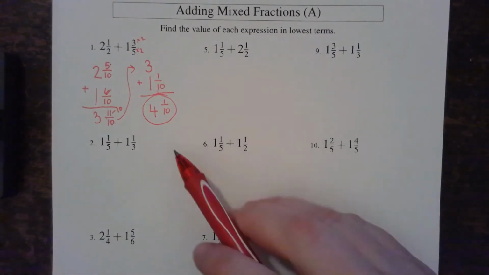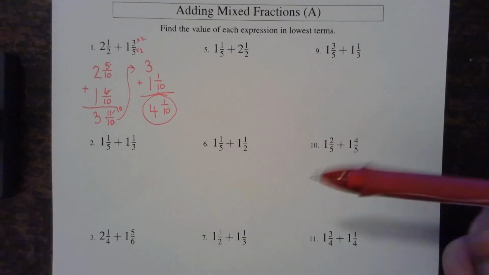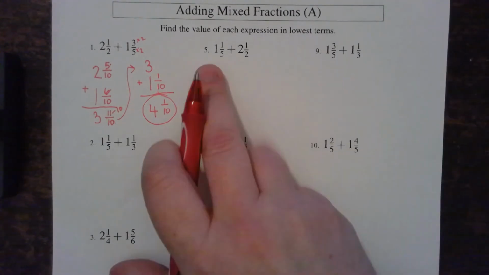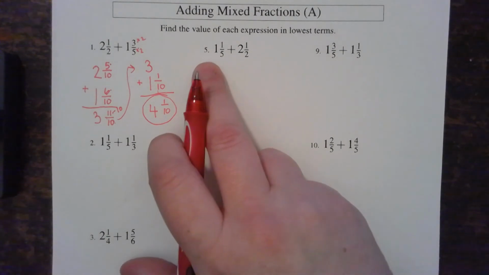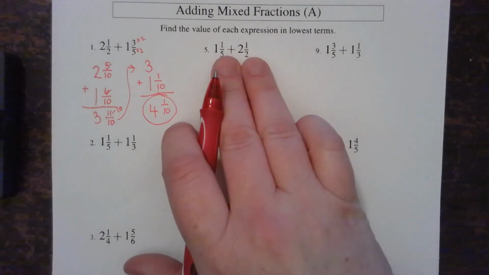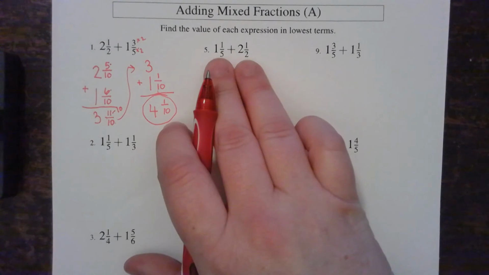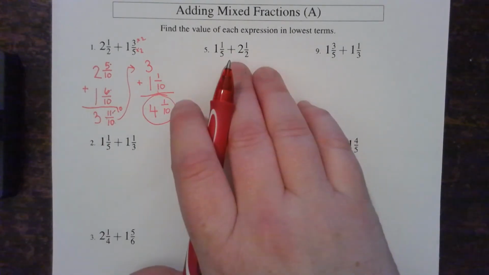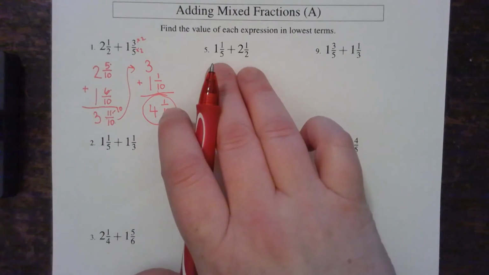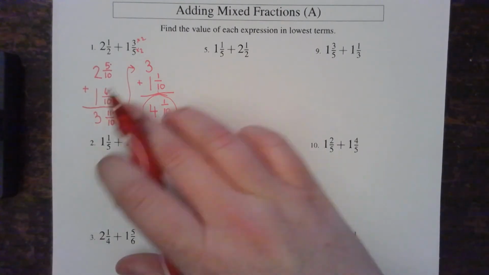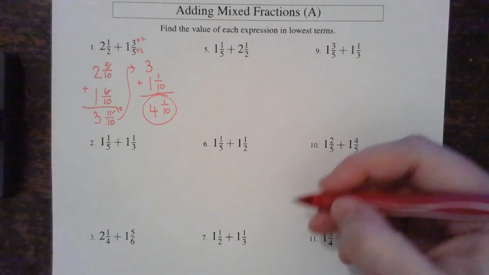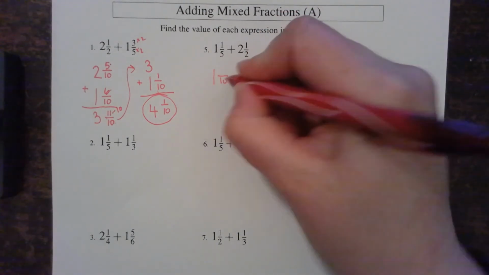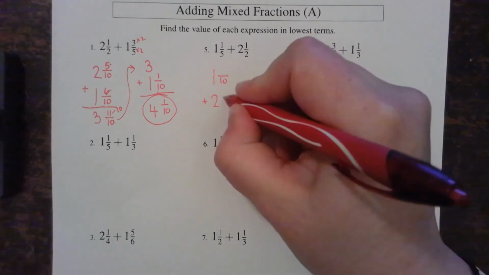Okay, so my plan for this is I'm going to do the top 6, and the kids will do the bottom 6 over the next few days. So I'm going to do number 5 next. And lucky for us, they're using the same denominators as they used for number 1. So think smarter, not harder. Just copy what we used over here. So we're going to know the least common multiple between 5 and 2 is 10. So I'm going to go 1 something over 10 plus 2 something over 10.